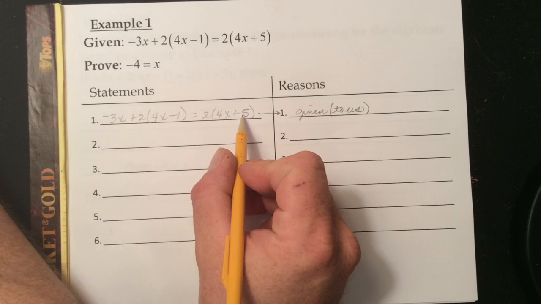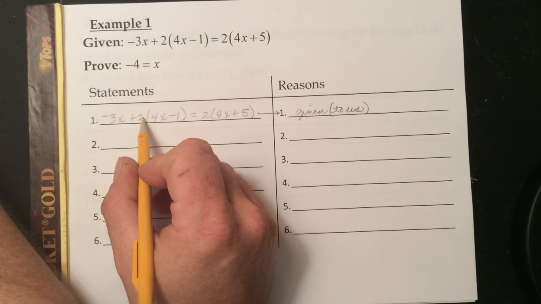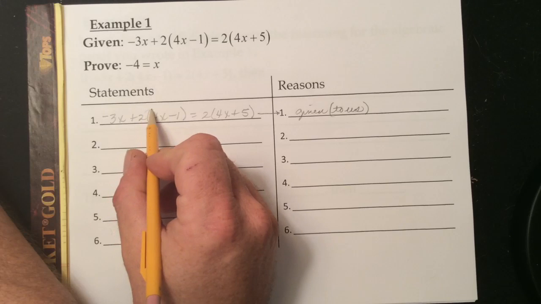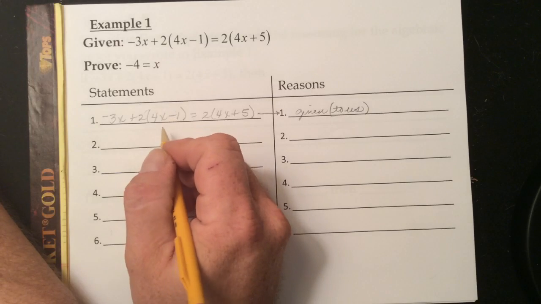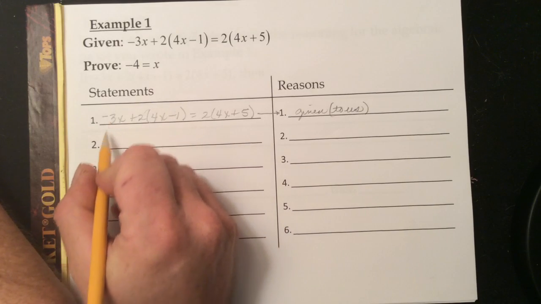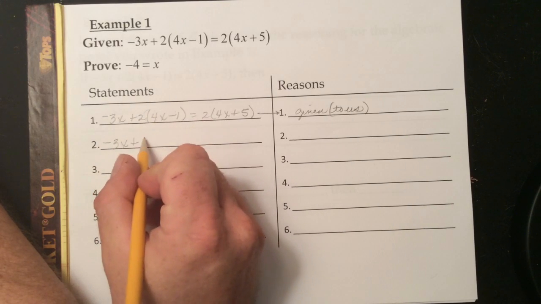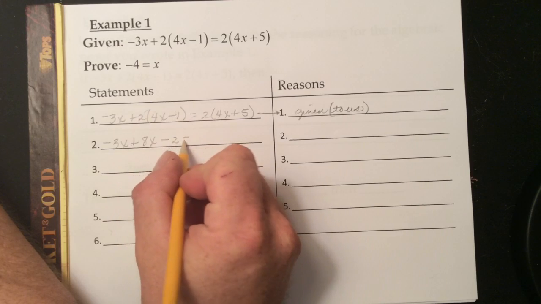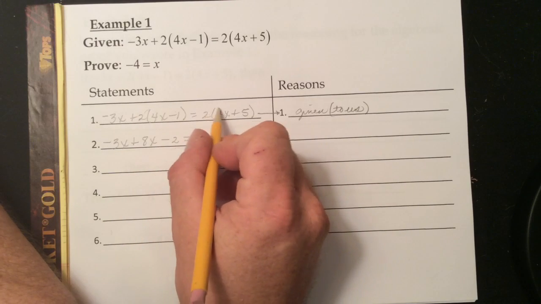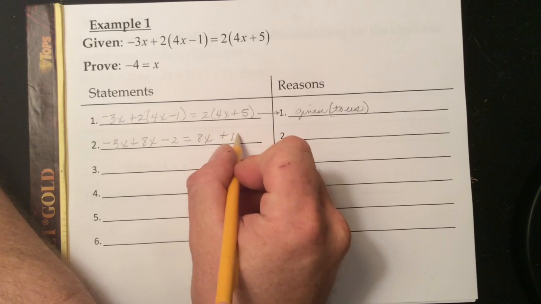Here we take a look at this equation. We want to get rid of the parentheses first. We use a property to get rid of the parentheses, and that property is called the distributive property of multiplication. So we have negative 3x plus 2 times 4x is 8x. 2 times minus 1 is minus 2 equals, and we can go ahead and do it here. 2 times 4x is 8x. 2 times 5 is plus 10.